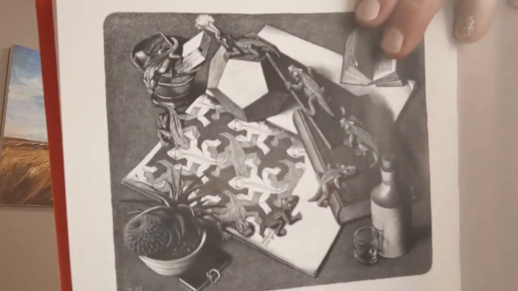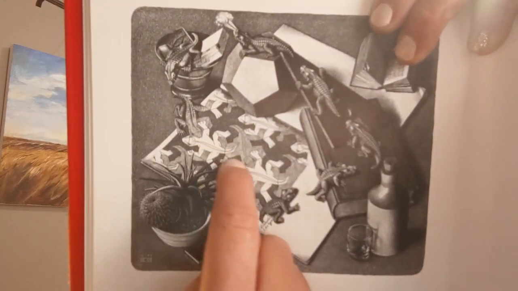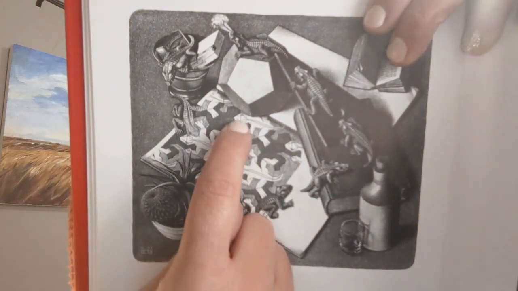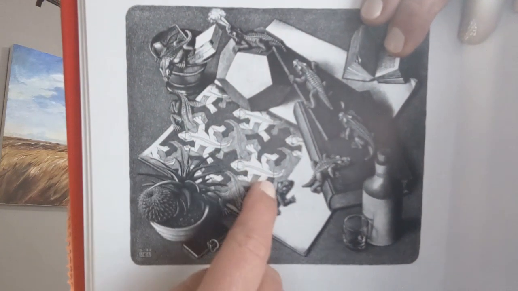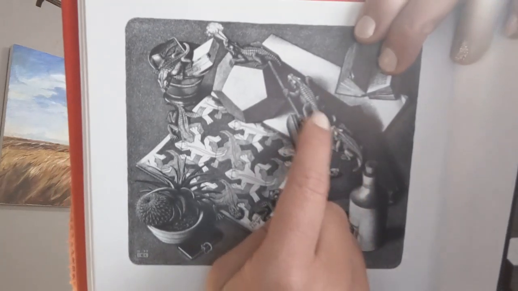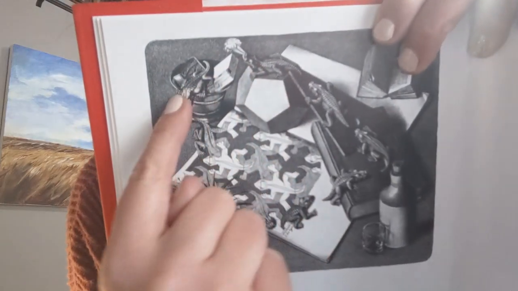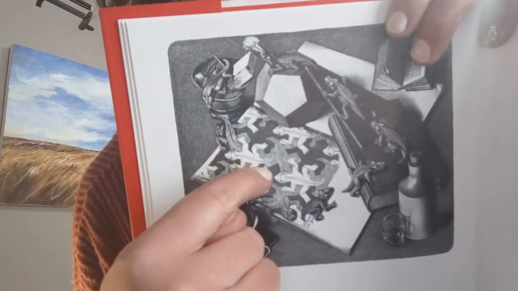It's very cool. Same here with that optical illusion. It starts out as flat shapes, tessellations of these lizards, but then the lizards crawl out of the paper and become three-dimensional animals that go around and then crawl back into the paper and become flat again.